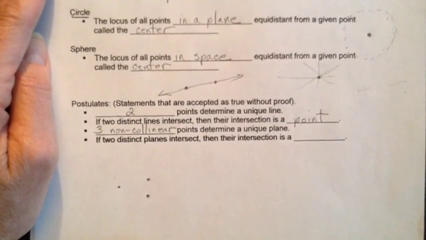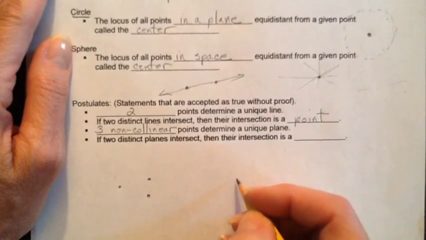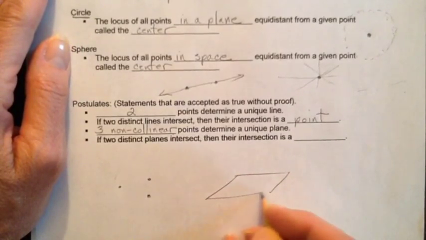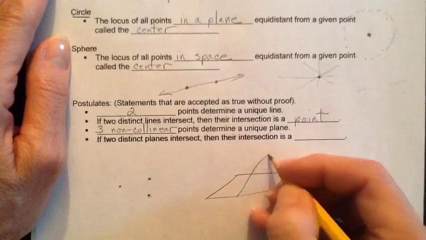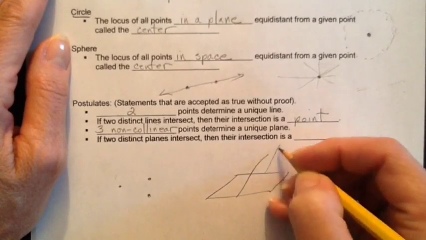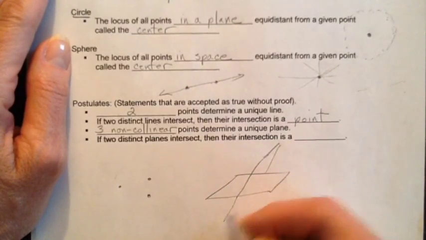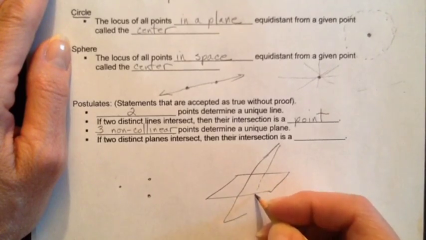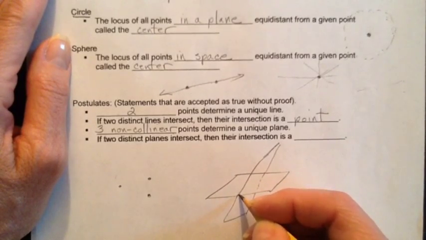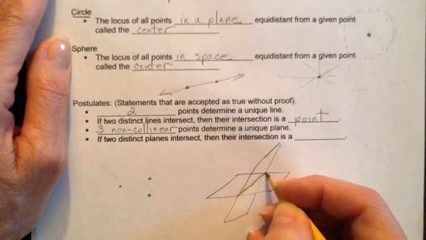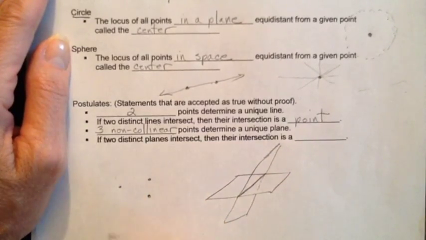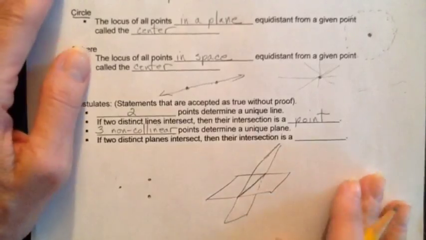And if 2 planes intersect, so if I have a plane like this, and then I have another plane jutting up, whoops, that curved a little bit. Oh well, that's all right. These are the points that they have in common. So if 2, let's draw one more picture here.